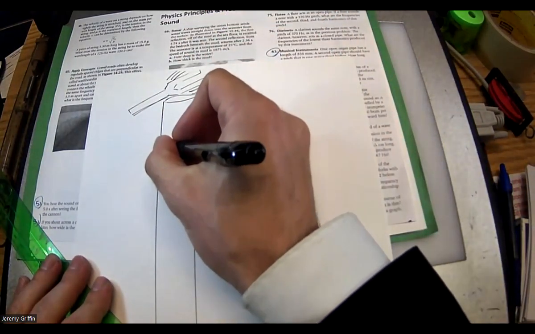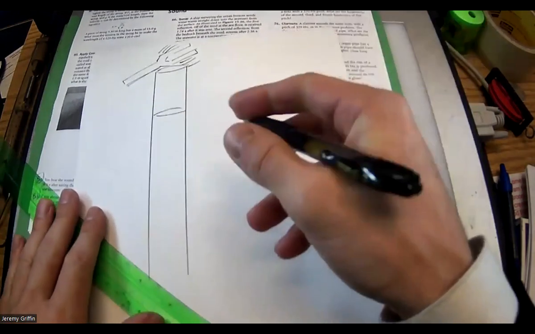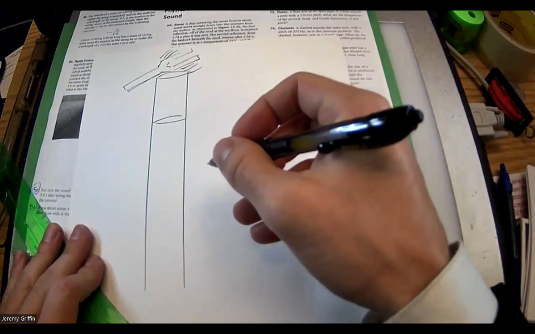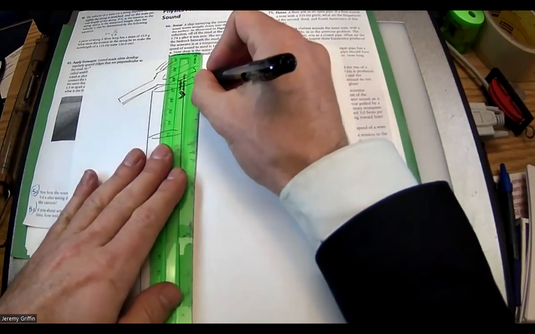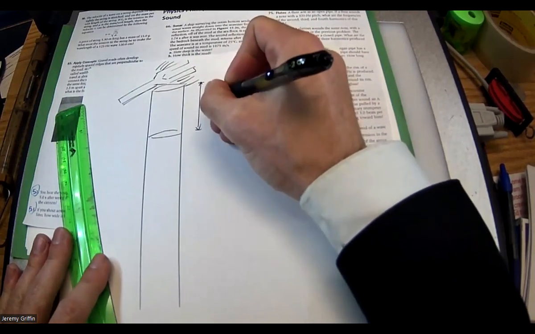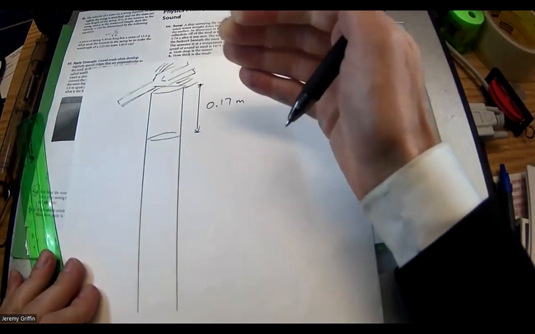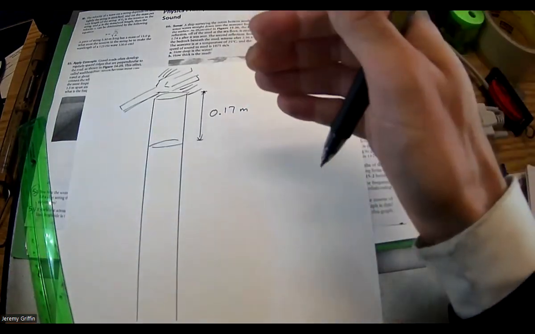Now they said instead that this is filled with water, and there's like a tap at the bottom. We're going to let some of the water out. Right? But 17 centimeters. Yeah, 17 centimeters. Can I call that like 0.17 meters? Right? It resonates.